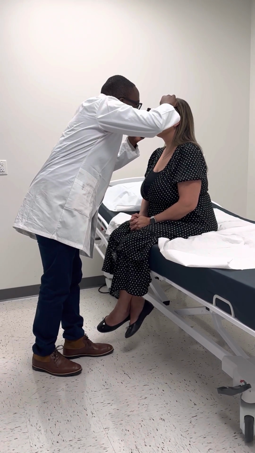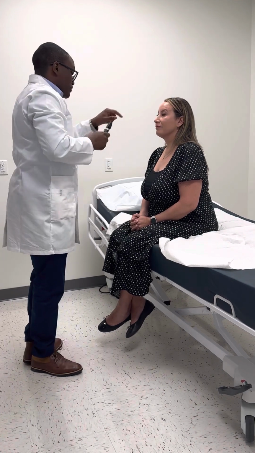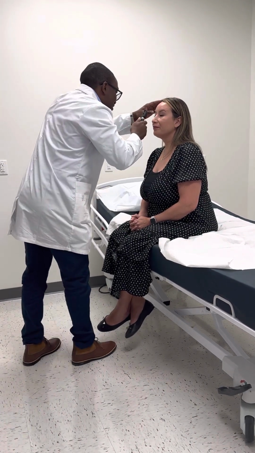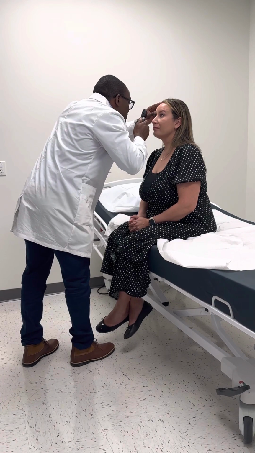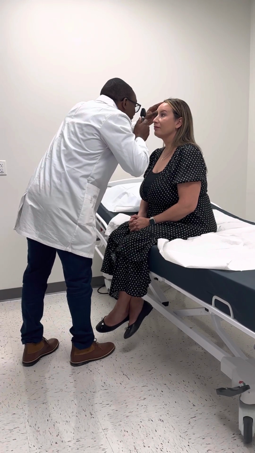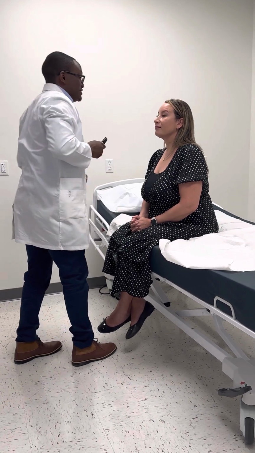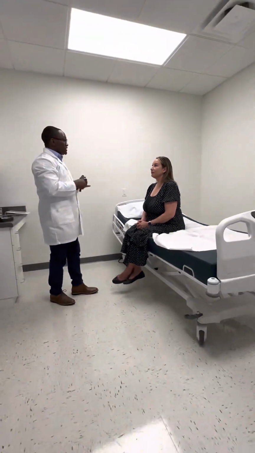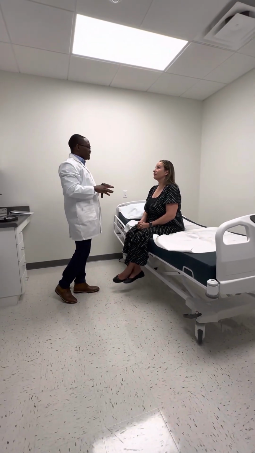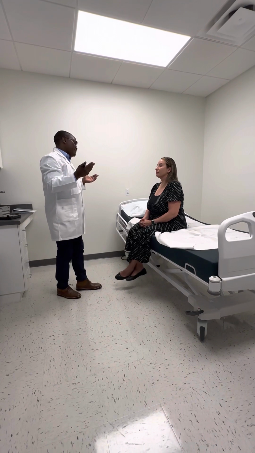I can see the red reflexes. I forgot to check the red reflex on this side, please. Yes, I can see my red reflexes. So we've been able to see the red reflexes in both eyes. In both eyes, I'm able to see the macula.